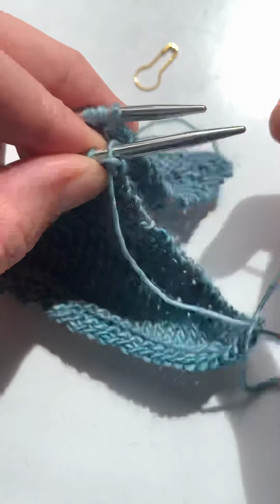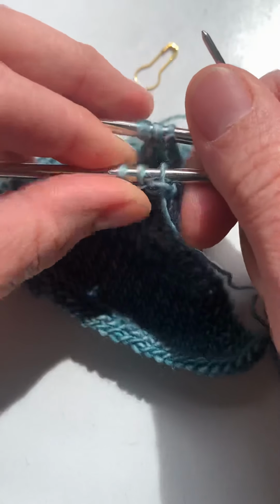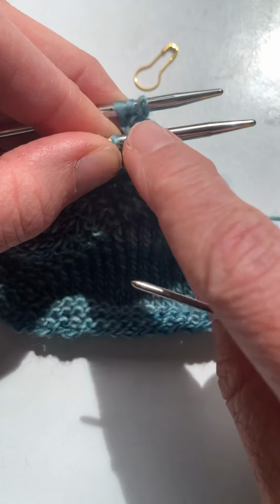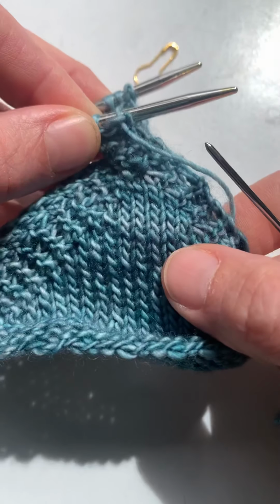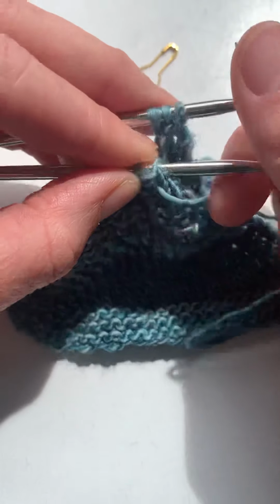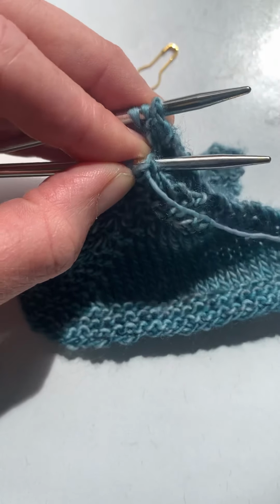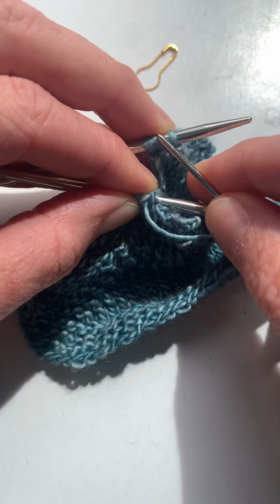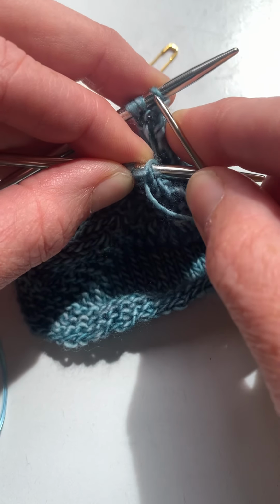Okay, so I'm just going to take a quick moment to double check that my working yarn, my tail, comes off of the 1st stitch on my front needle and that my right side is out, my wrong sides are together. To set up, we're going to go into the 1st stitch on our back needle, and we're going to do that knitwise.